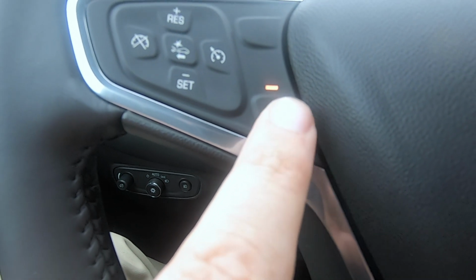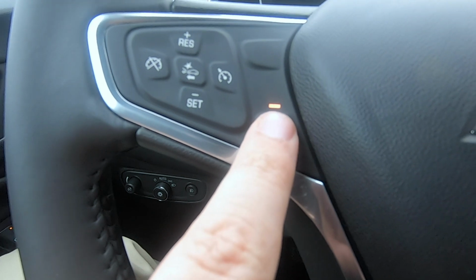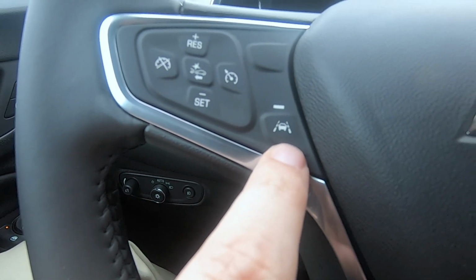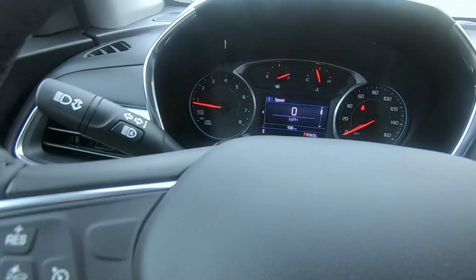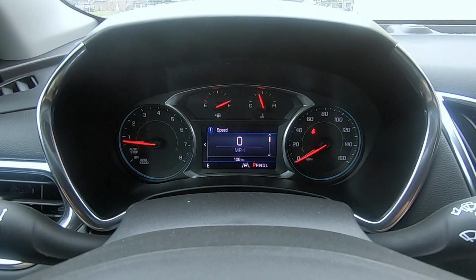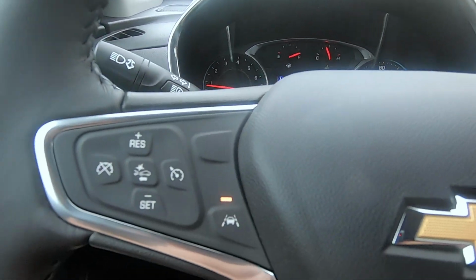It looks like a car inside the lanes on the road, and the indicator light lets us know that that feature is on. So if we hit that button again, it turns the feature off, and you'll also see in your driver information screen, a little icon comes on down there, same icon as we have on the steering wheel.